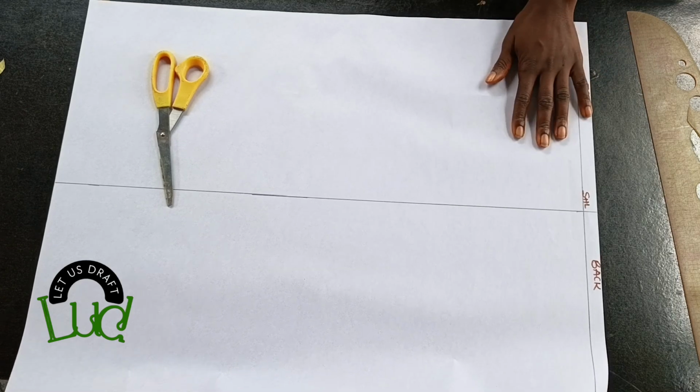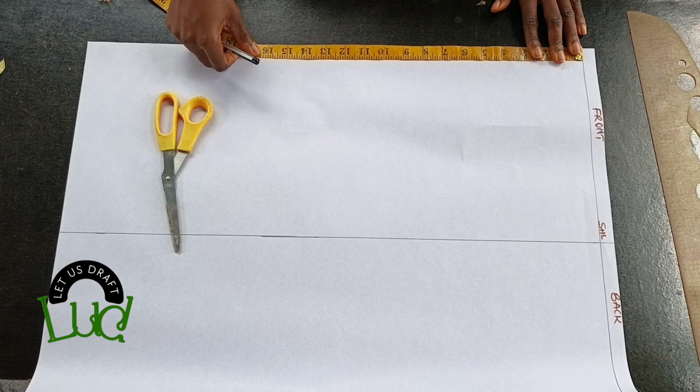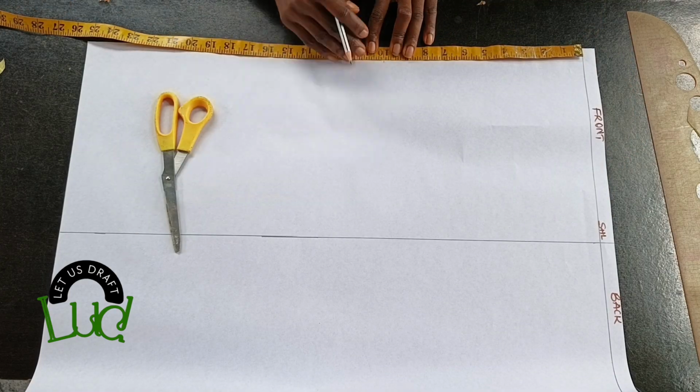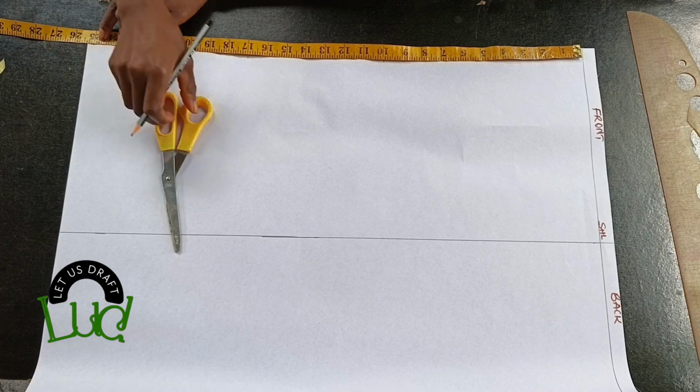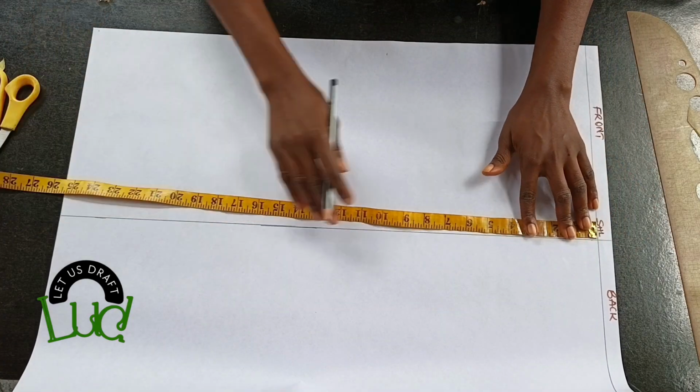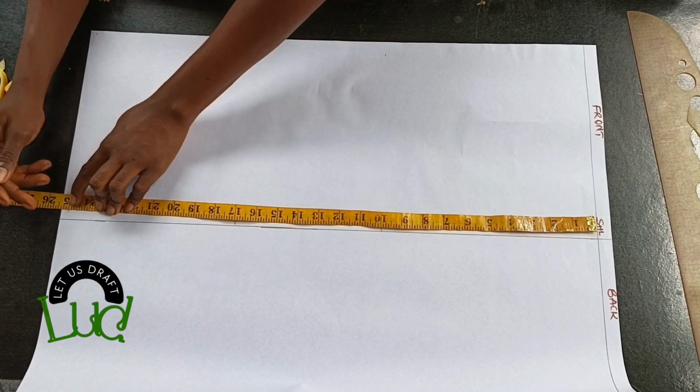I already marked out a space for front and back, and we'll be starting with the front. I have a border line which will serve as the shoulder line, and from that line I'm going to go down first to my bust point line, then to my waistline, and then to the hip line. I'm marking from the shoulder to the bust point line, to the waistline, and then to the hip line.